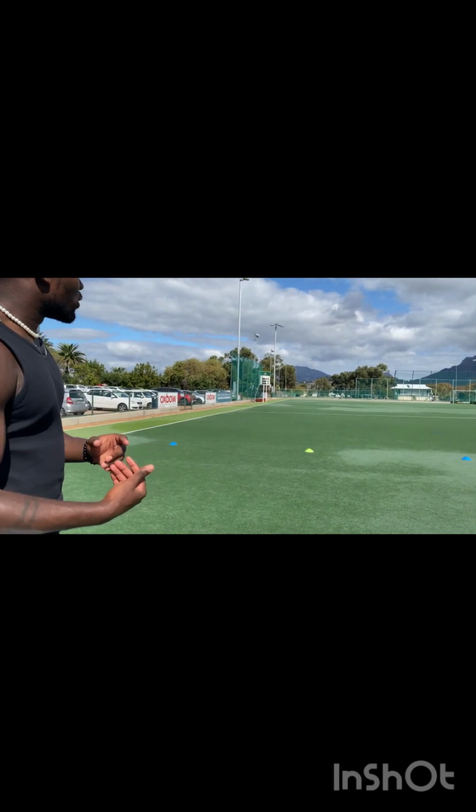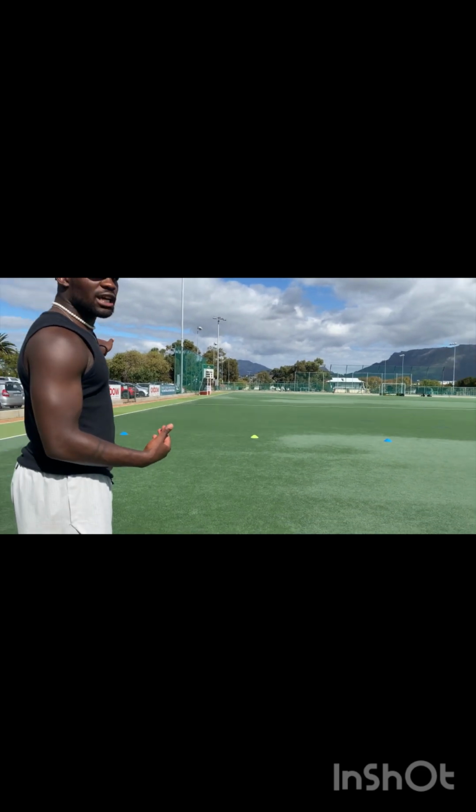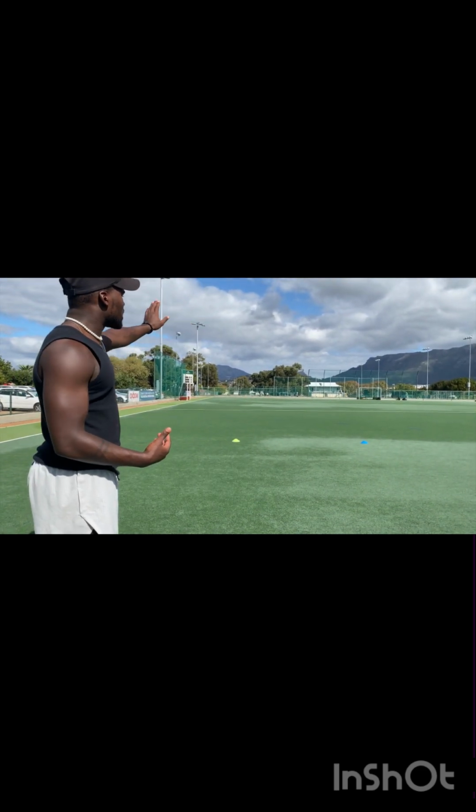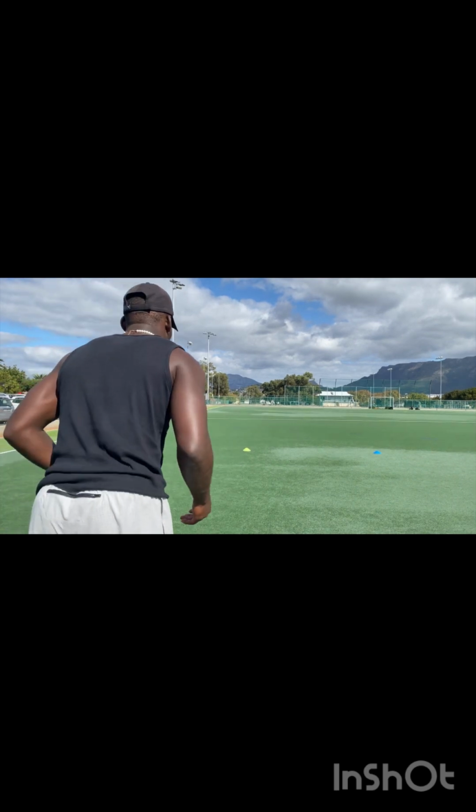So I'm going to demonstrate what my athlete's going to be doing. They're going to sprint forward, then they're going to side shuffle to the left, touch the cone, side shuffle to the right, touch the cone, side shuffle back to the middle, touch the cone in the middle, and they're going to back pedal back. I'm going to demonstrate it so my athlete can understand.